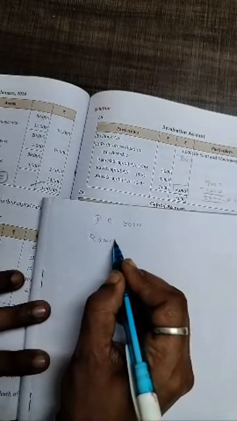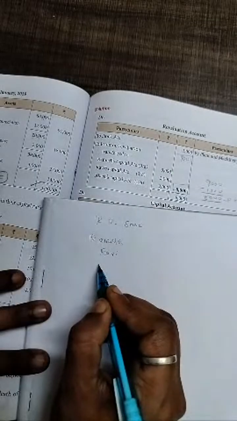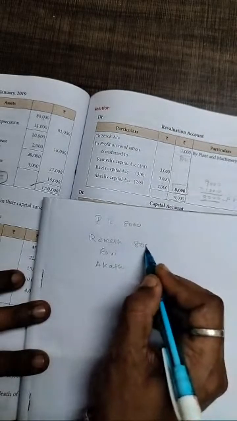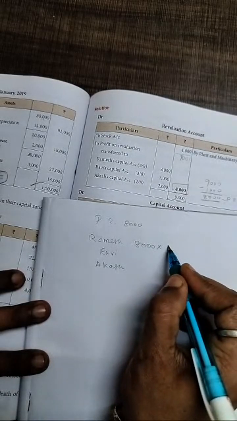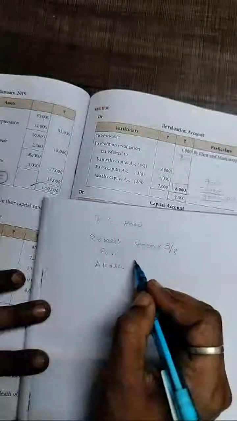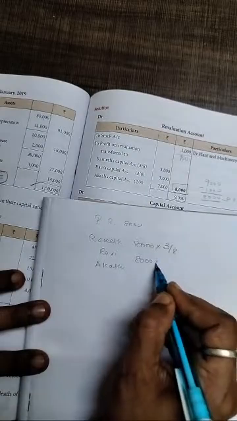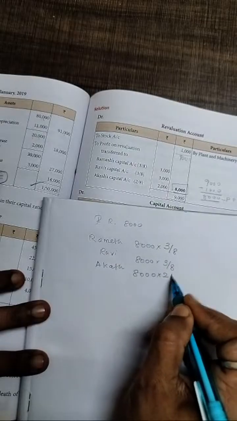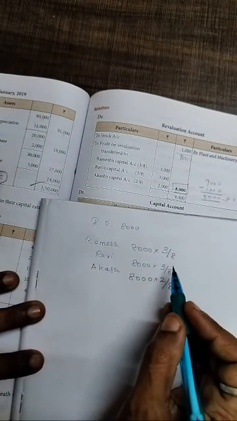So in this way, we will calculate the profit on revaluation account of 8,000 rupees. Okay. So profit on revaluation, how much? Profit on revaluation 8,000 rupees is to be transferred to the respective partners in the profit sharing ratio. Who are the respective partners? Ramesh, Ravi, and Akash capital. Okay. So 8,000 rupees will be calculated with the profit sharing ratio: 8,000 into 3/8 for Ramesh, 8,000 into 3/8 for Ravi, and 8,000 profit on revaluation into 2/8 for Akash. Okay.